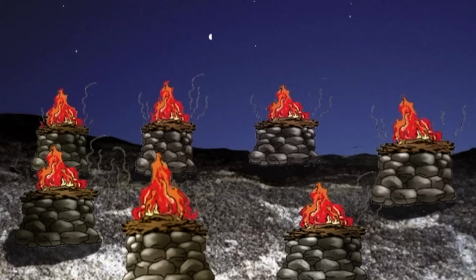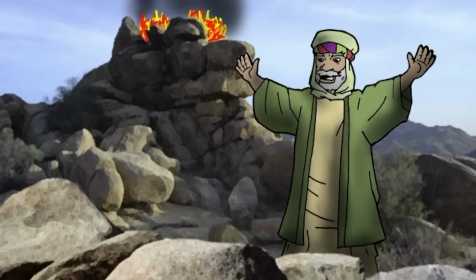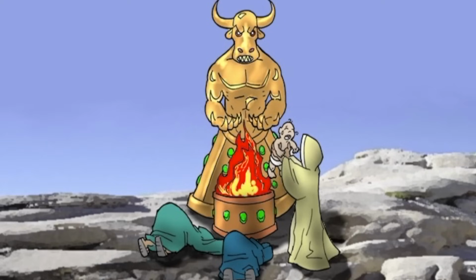Balak said to Balaam, "We must be doing this in the wrong spot." So they moved to the top of Mount Peor and built 7 more altars. Then Balaam looked towards the Israelites and said, "Blessed be everyone who blesses you, and cursed be everyone who curses you." Balaam could not curse Israel, but he told Balak how to turn God against them by getting the Israelites to sin. Balak got the Israelites to eat things sacrificed to idols and to do wrong things. 24,000 Israelites died because of this.